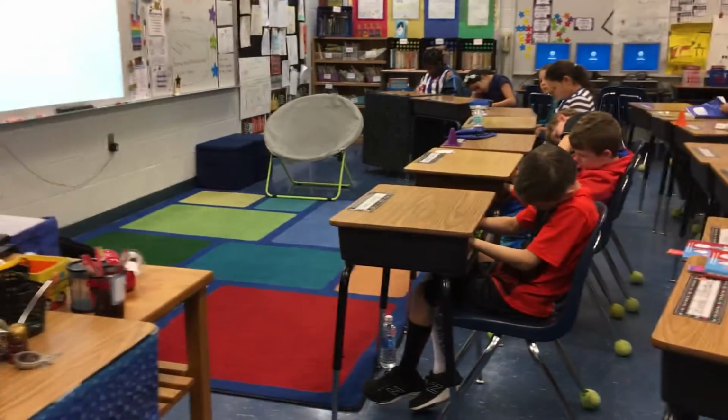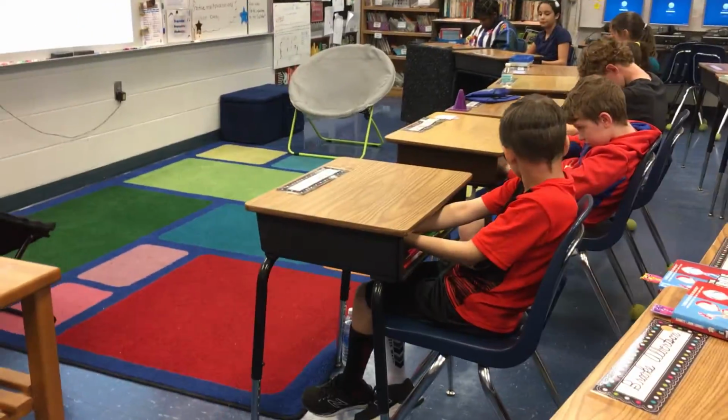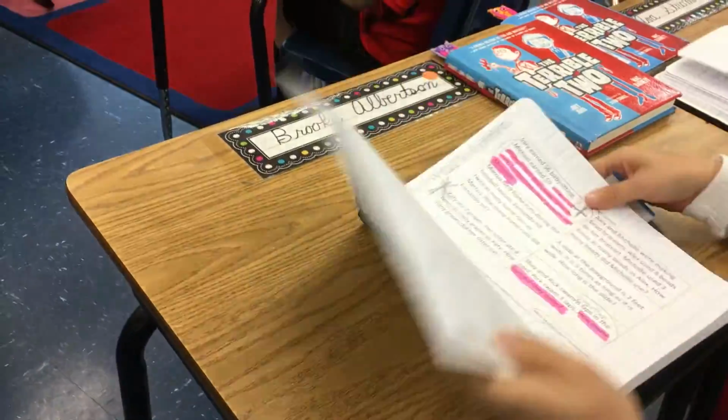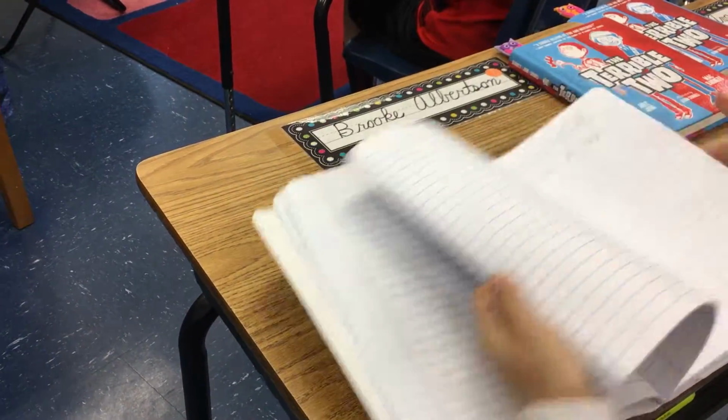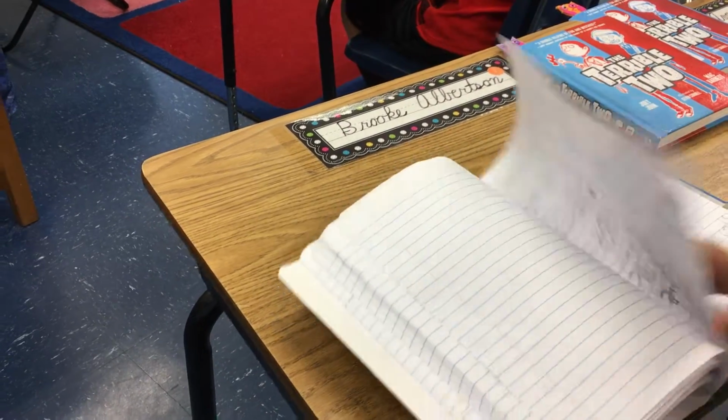This is not in the vocabulary section, this is just your regular math. Let's start with our heading, comparing fractions.